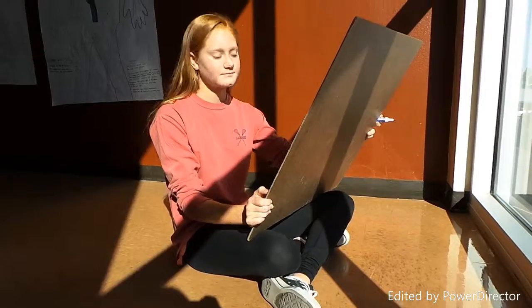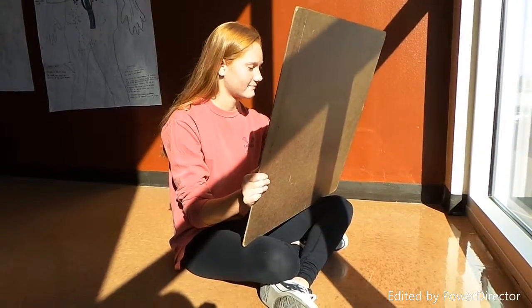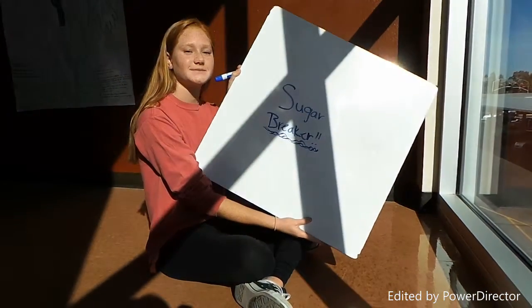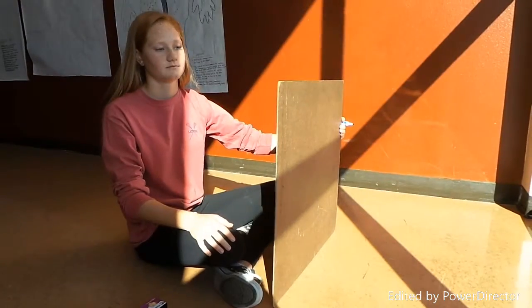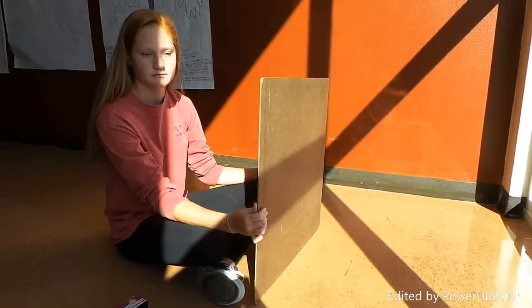Contestant number 1. What is the process of glycolysis also known as? Next question. How many ATPs and NADHs are made during this process?